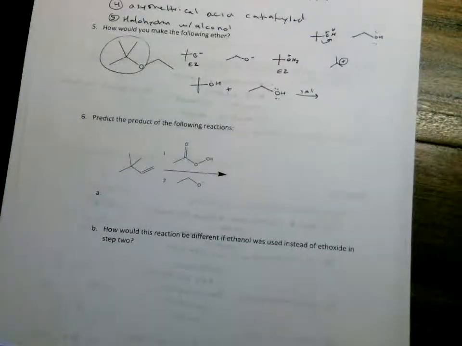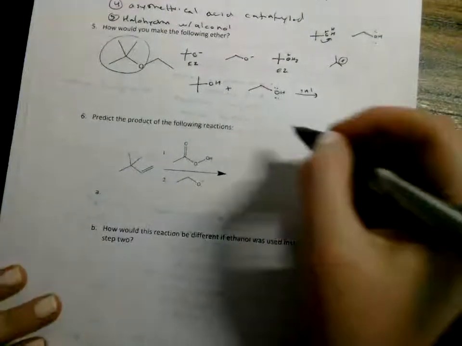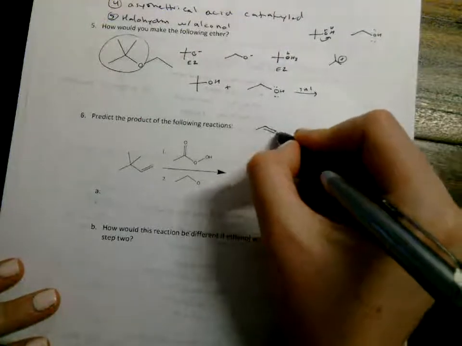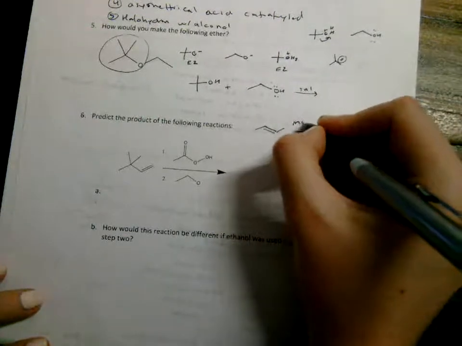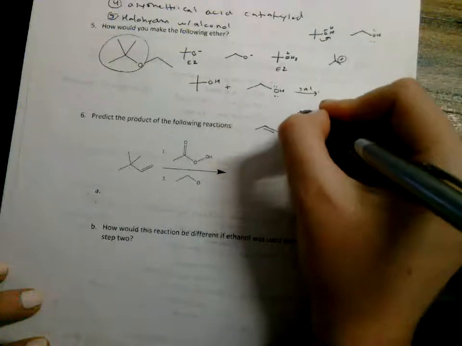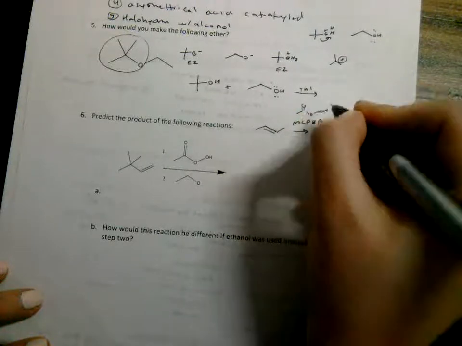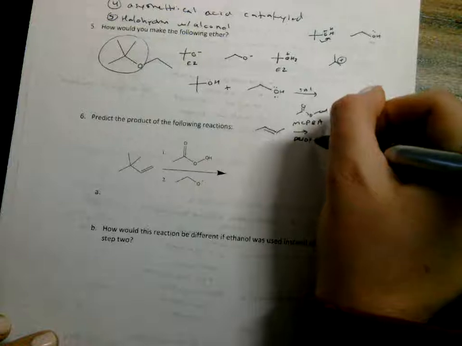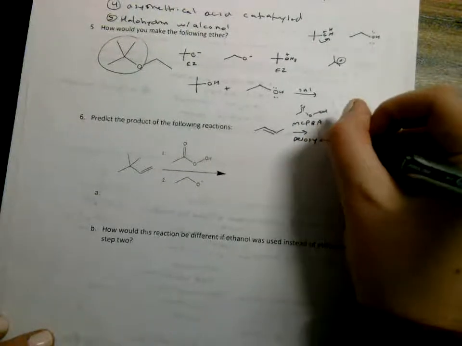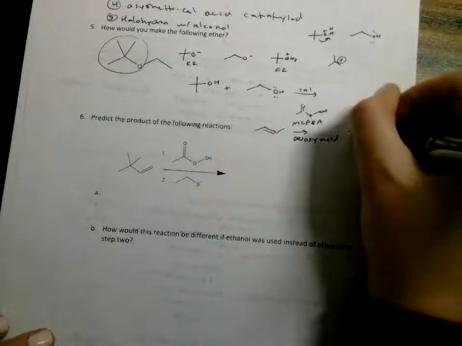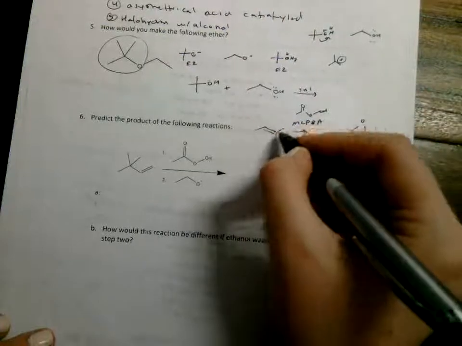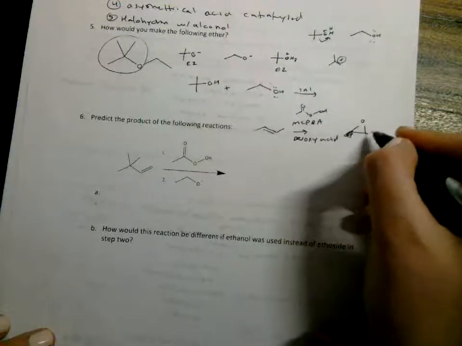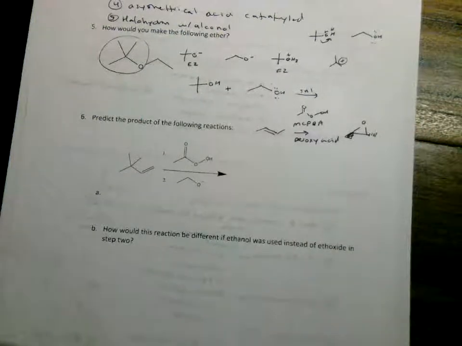Okay, the next question, predict the products of the following reaction. If you have an alkene and you react it with any peroxy acid, so mCPBA, or this with 3 oxygens instead of just 2 like a normal carboxylic acid, that's called a peroxy acid, or sometimes I'll just say peroxy or per acid, it will make an epoxide, and it retains the stereochemistry. So if this one's going up and this one's going down, there's cis and trans, then we're going to keep cis and trans in our epoxide formation.